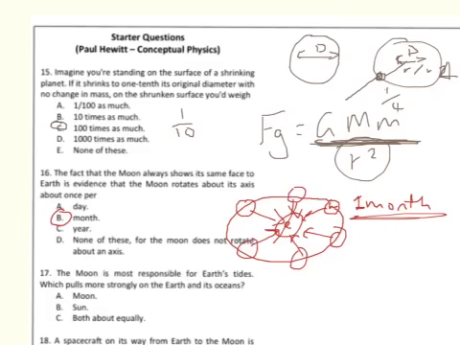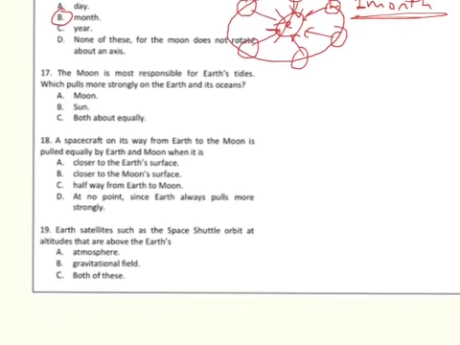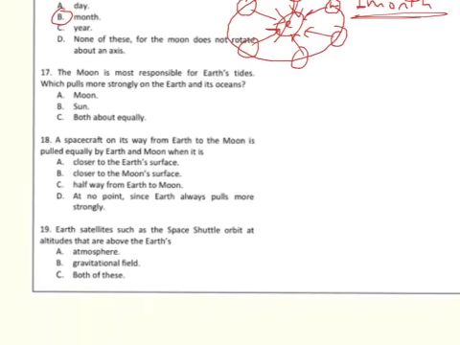Okay, moving on. 17. The moon is responsible for the Earth's tides. That's actually misinformation if you've read this in advance. Which pulls more strongly on the Earth and its oceans: the moon, the sun, or both? The answer you'd think is the moon, that's your instinct, but it's the sun.